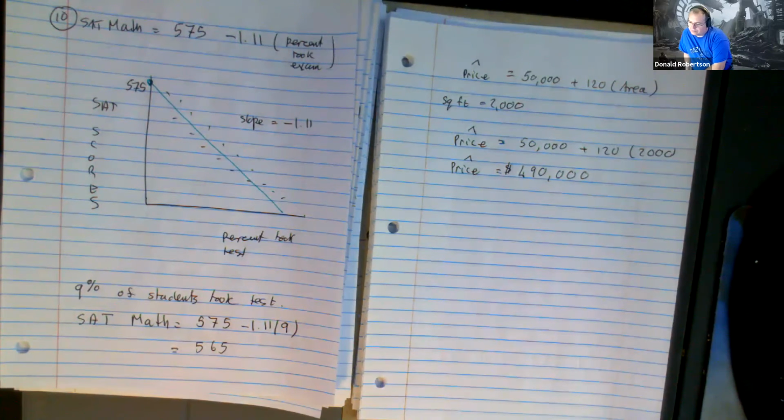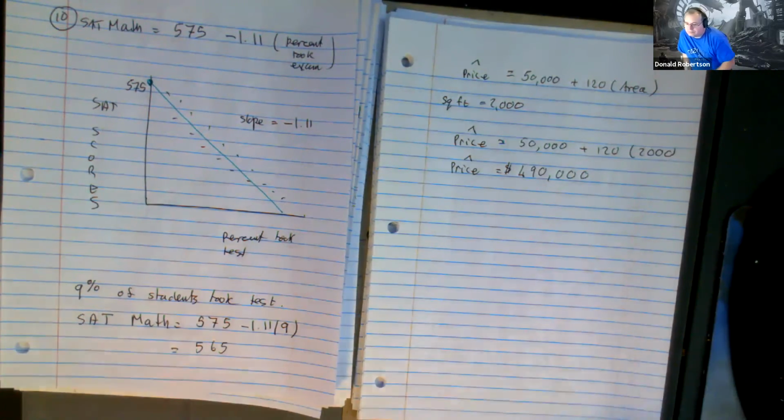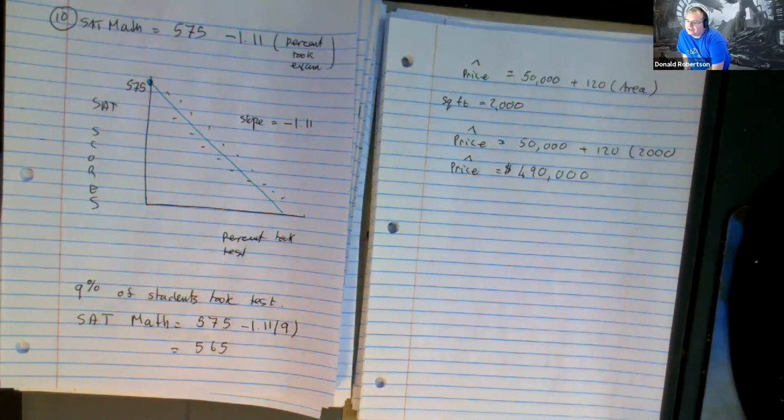So far, so good. Now, let's suppose that this house sold, right? So it's not a theory now. Would you expect it to sell for exactly 490,000 in real life? No. Sometimes people are willing to spend a little bit more, right? There's a bidding war going on. Sometimes people put in a lower offer and you accept it, right? So there's going to be some wiggle room.